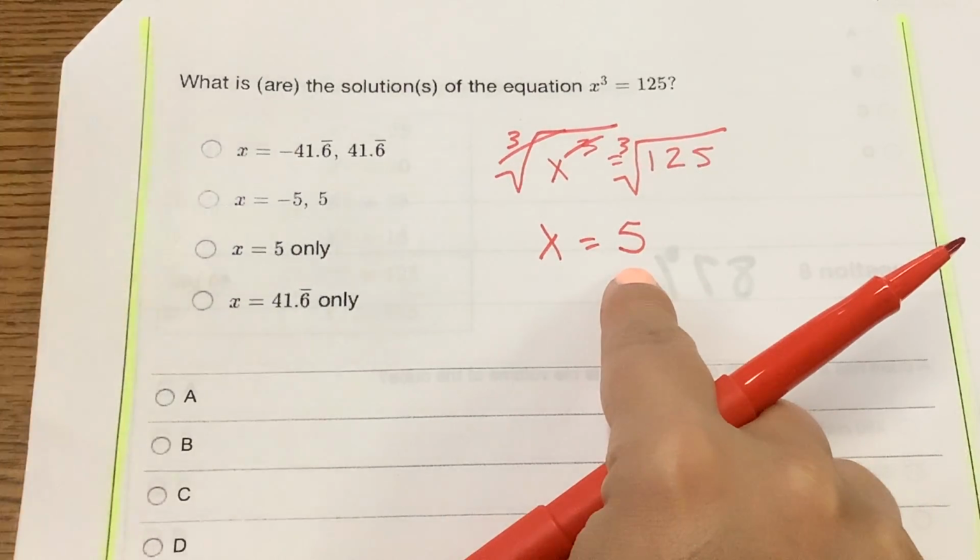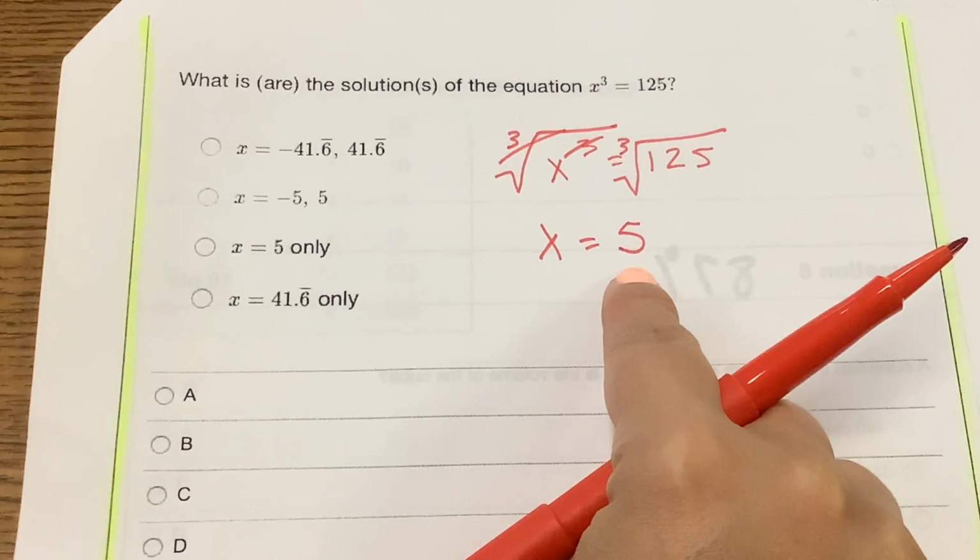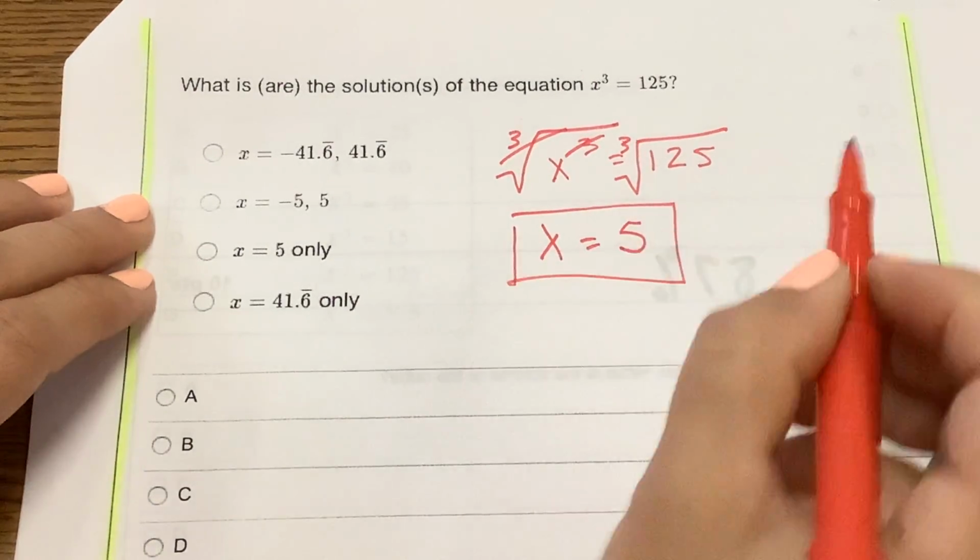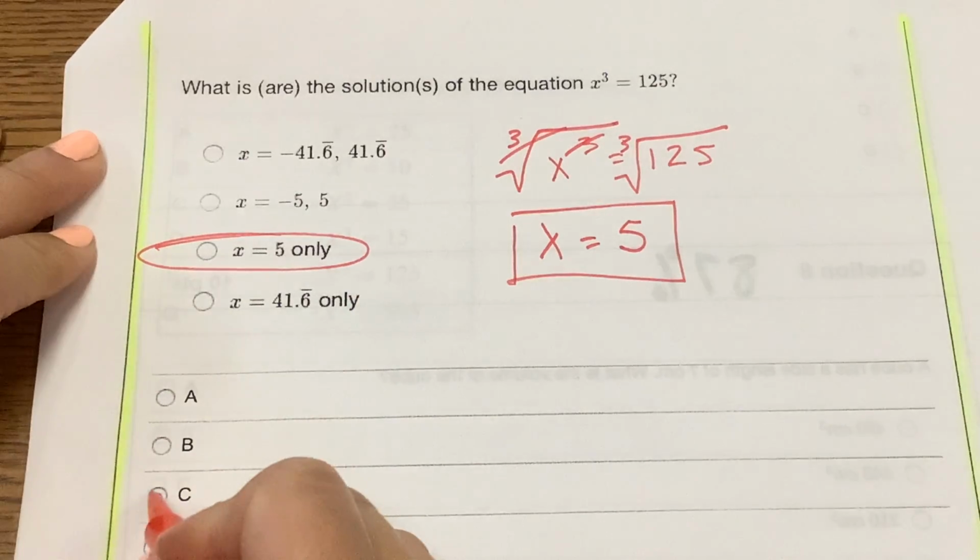Is there a negative version of that? No, because it's cubed. So it's just x equals 5 only. So it's answer choice C.